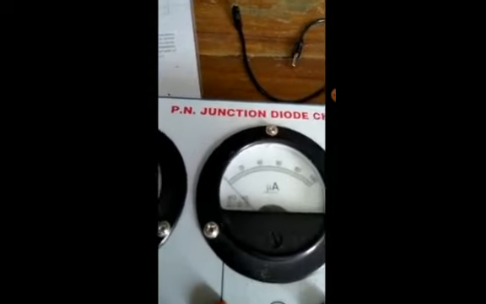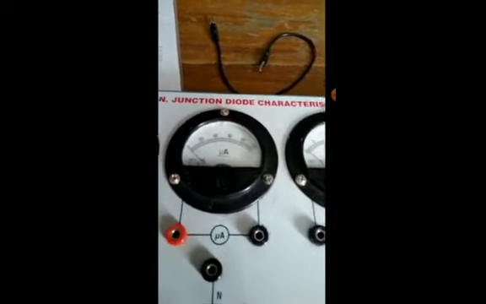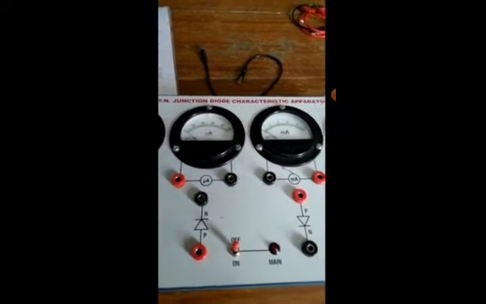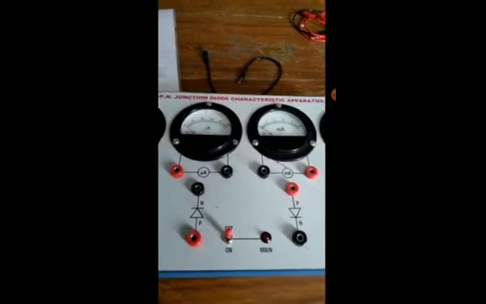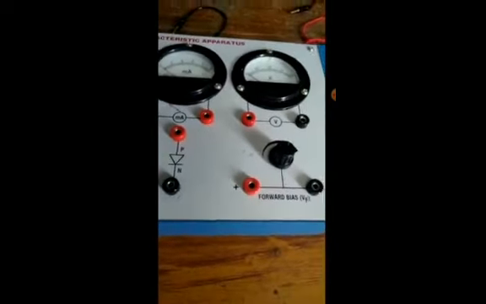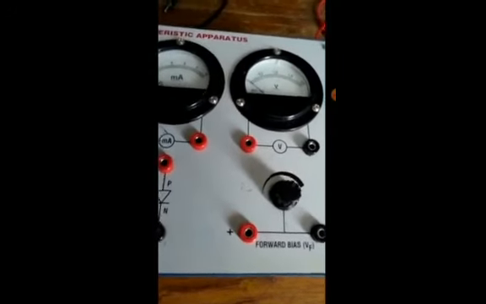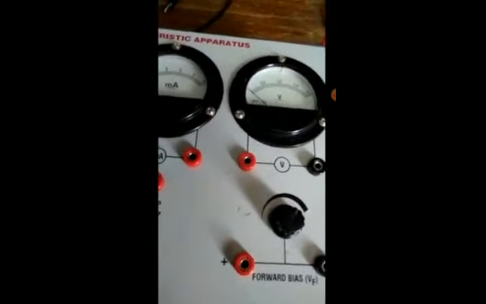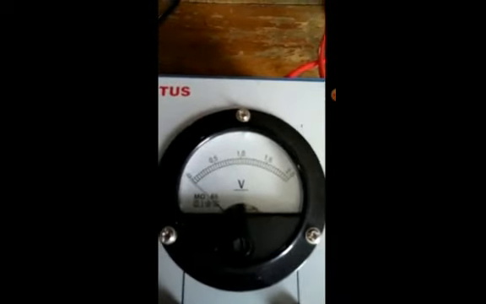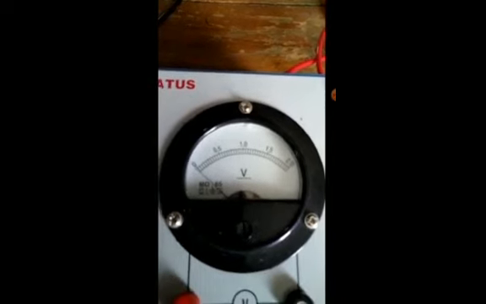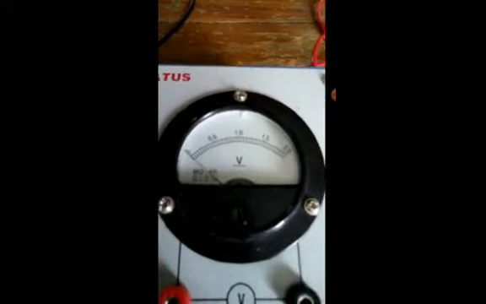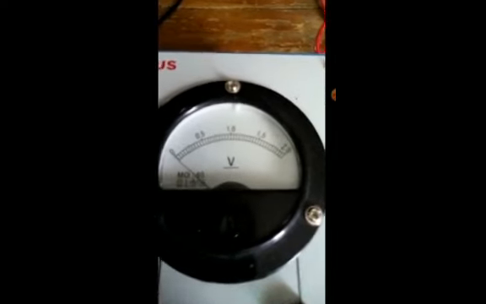As you can see, this is a microammeter. This is a milliammeter, and in the same way we have a voltmeter on both sides. This apparatus has the right hand side as the forward bias section, and the left hand side as the reverse bias section. As I have already told you how to find the least count of the voltmeter, milliammeter, microammeter and so on.